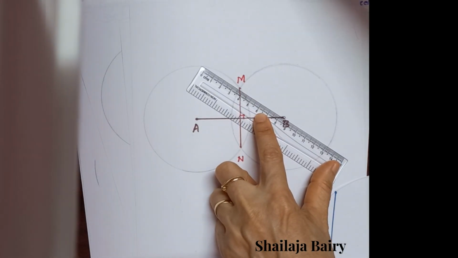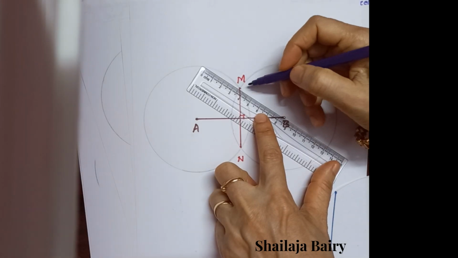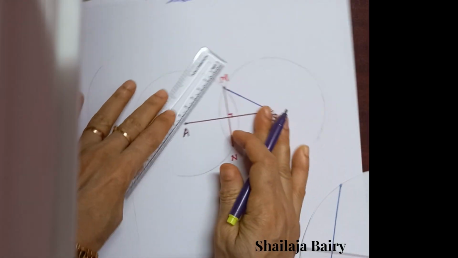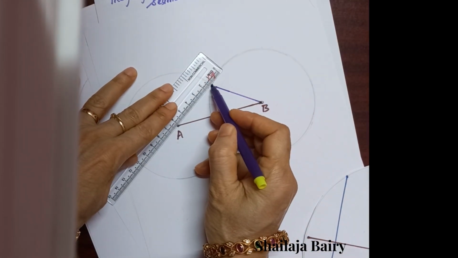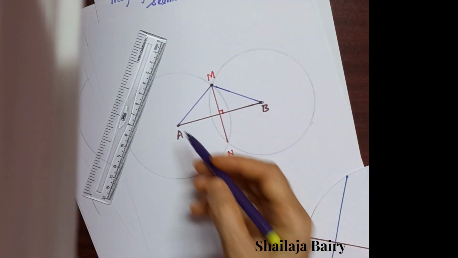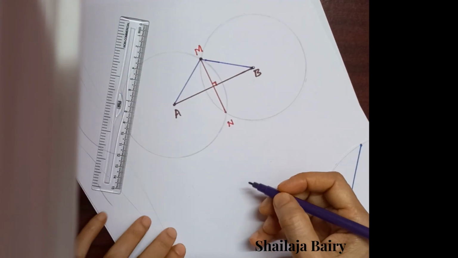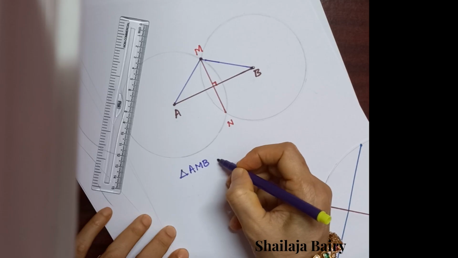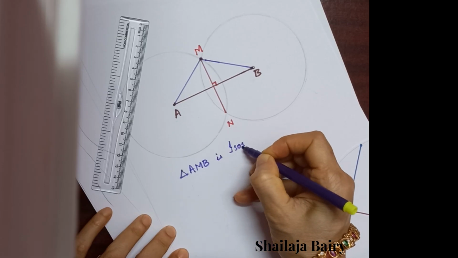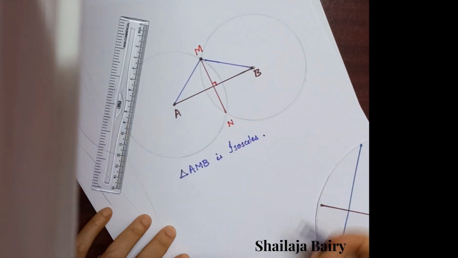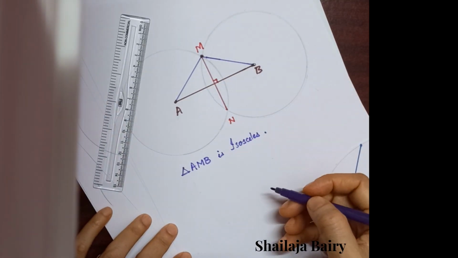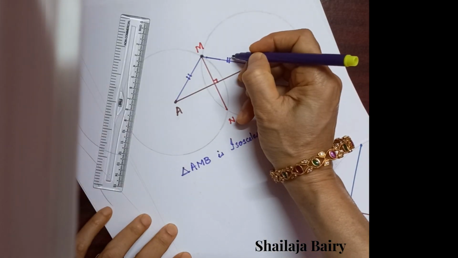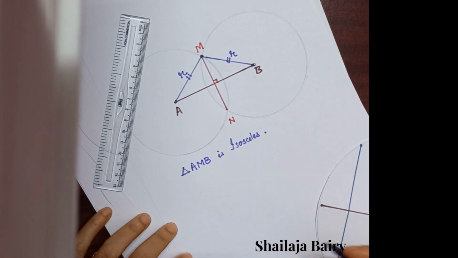So let me draw this. Triangle AMB. So triangle AMB is isosceles. Can we have the reason why? Because AM is equal to MB, which is R, the radius of the two congruent circles.